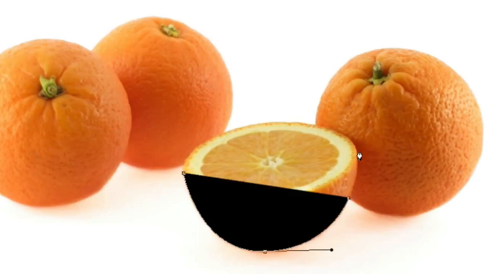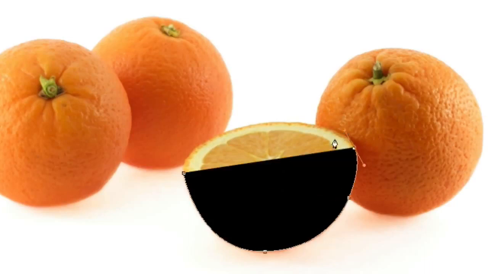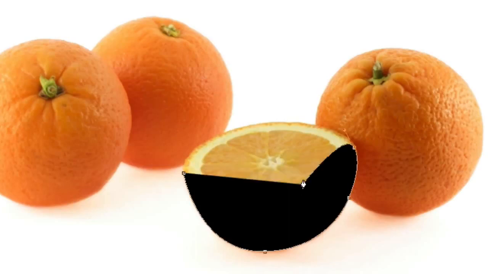But we may run into a problem when we get to an area like this, a sharper area. We run into two problems here. Number one, we can't see where we're going to trace, and number two, when we start making our line, we have this big curve at the top right corner. We don't want that. So problem number one, we can't see underneath. There's an easy fix for that.